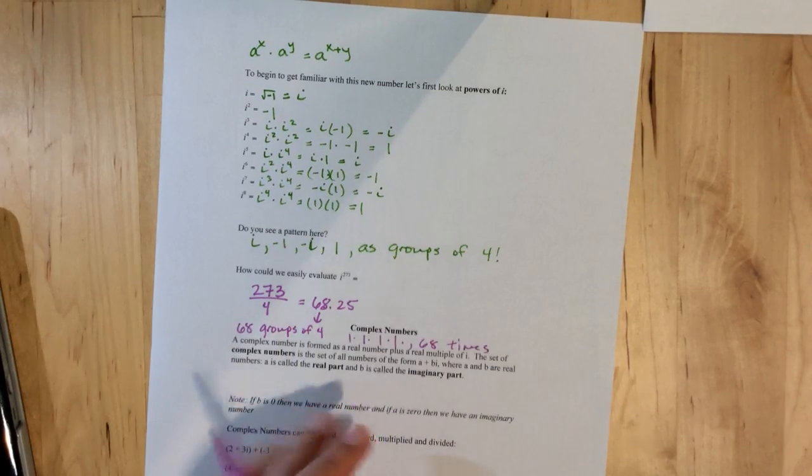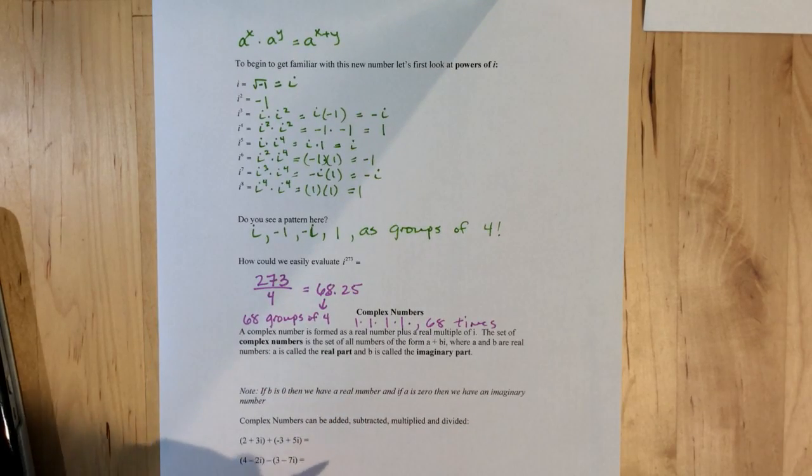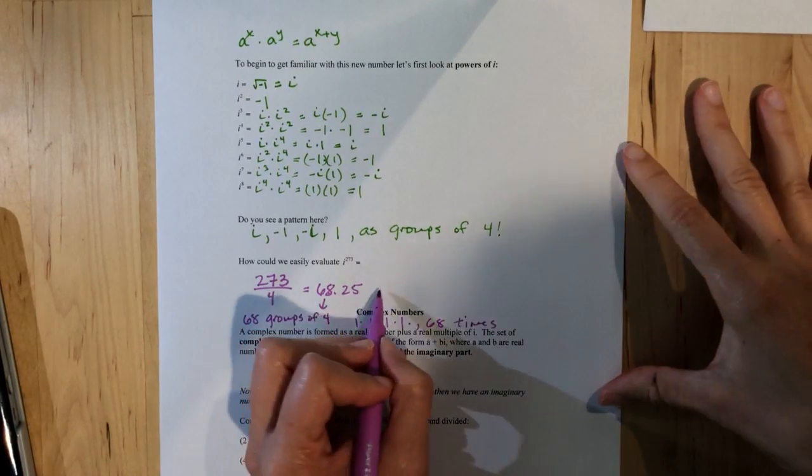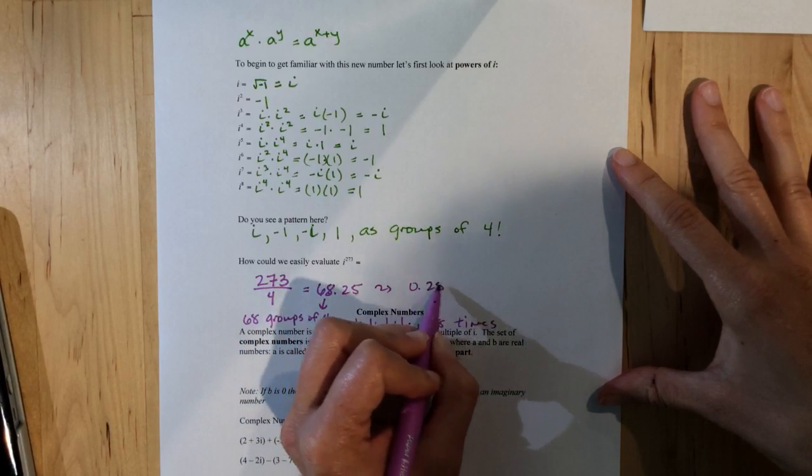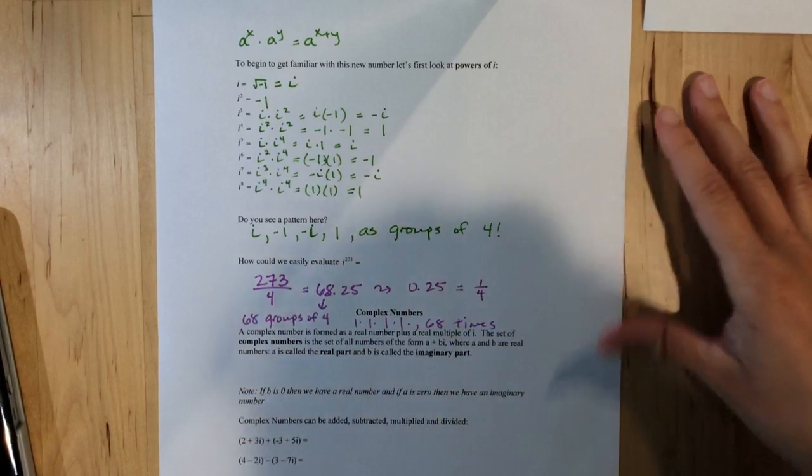But what's 1 times itself, no matter how many times? 1. And then the 0.25, so 0.25 is 1/4, right?